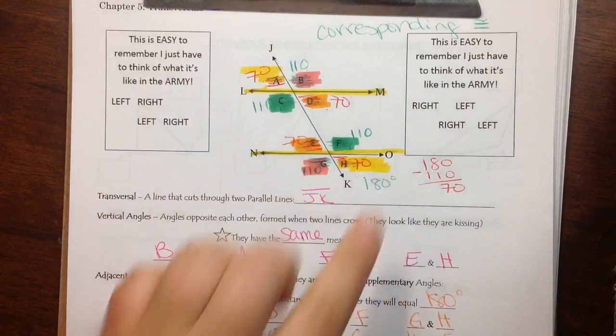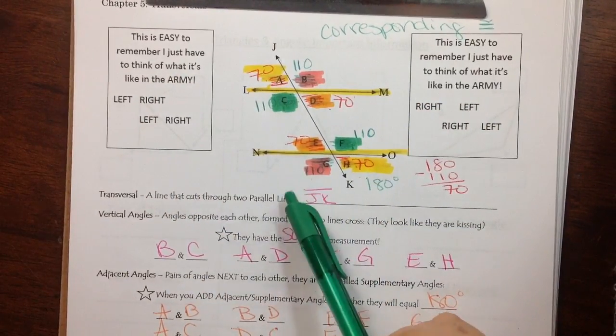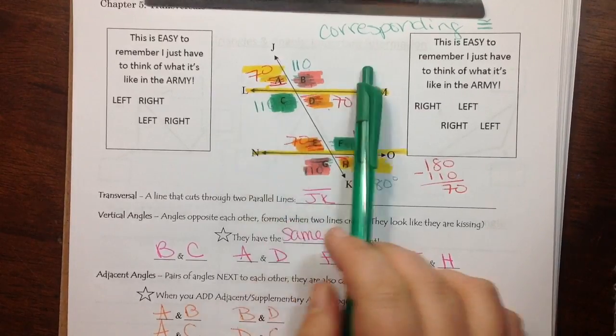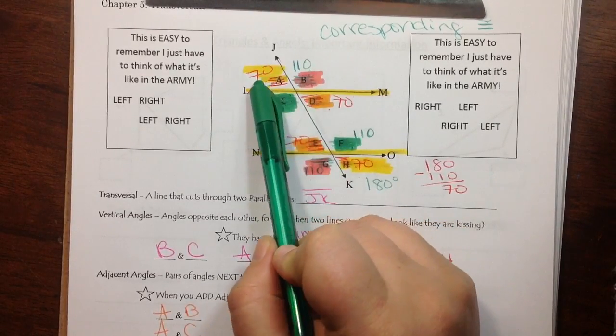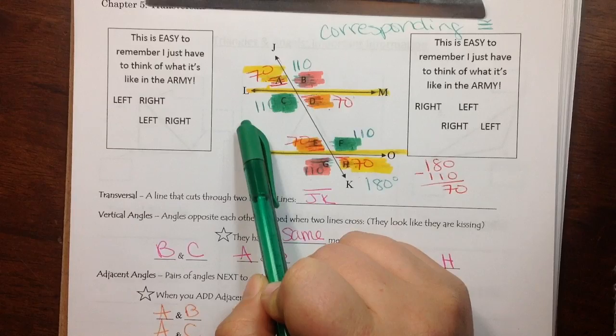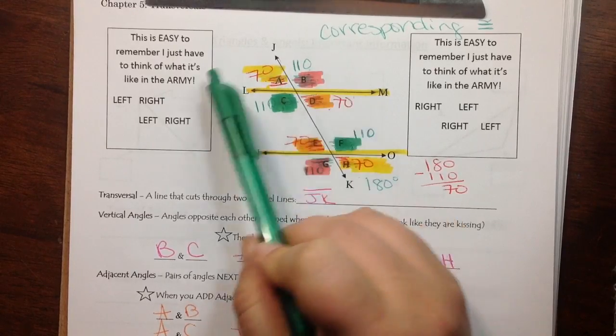So if you look at a transversal, truthfully, if the lines are parallel, you should only have 2 measurements and they should happen again and again. So if this is 70, you cannot have a 70 next to it. Does that make sense? Because it would be subtracted by 180.